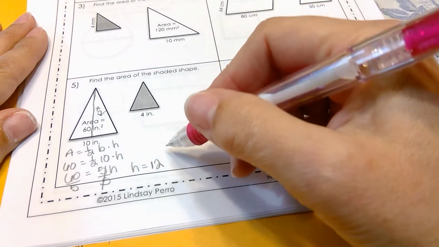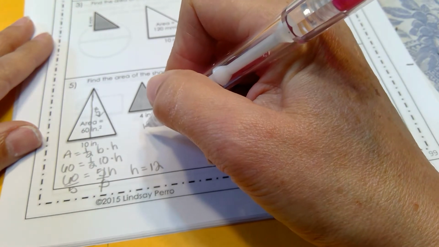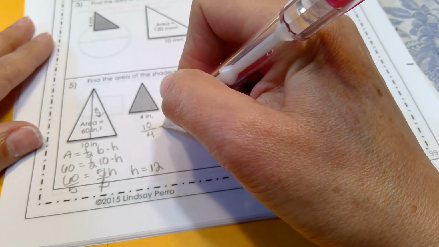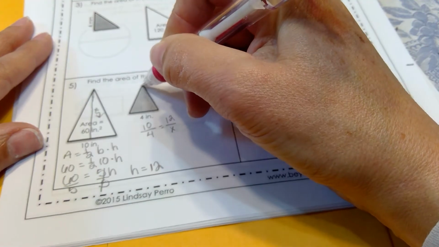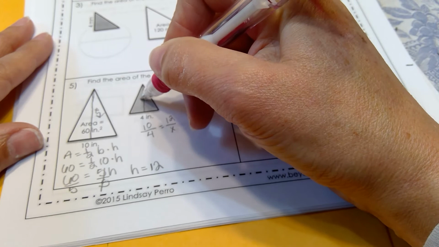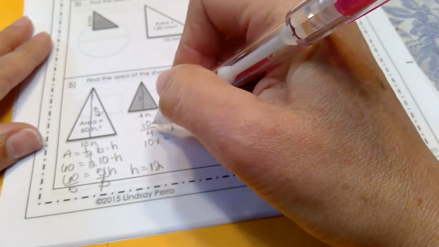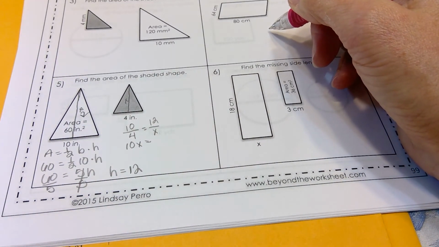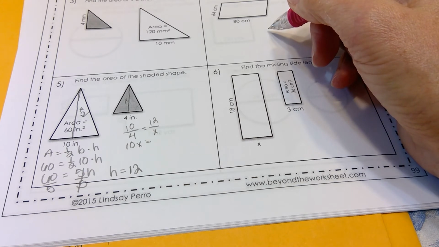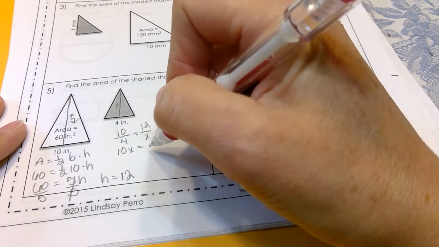All right, so again, we're going to do our proportions. So we're going to say 10 is to 4 as 12 is to x, because we're looking for this right here. I'm going to call that x, all right? So 10x equals 12 times 4. Sorry, guys. 12 times 4. Like, where'd she get 6 from? Who knows? Okay. 48 is our answer here.